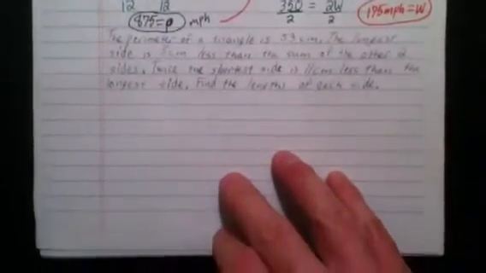Take a look at the next example, dealing with the perimeter of a triangle. So we have the perimeter of a triangle is 53 centimeters. So that's the distance around the triangle. And every triangle, of course, has 3 sides. So adding up the 3 sides of the triangle gets us 53 centimeters. The longest side is 3 centimeters less than the sum of the other 2 sides. Okay? And then twice the shortest side is 11 centimeters less than the longest side. Find the lengths of each side.